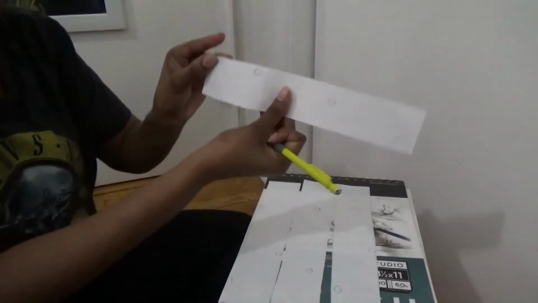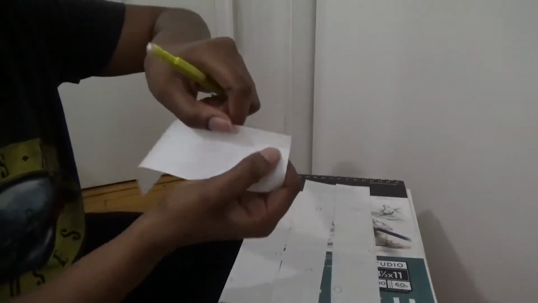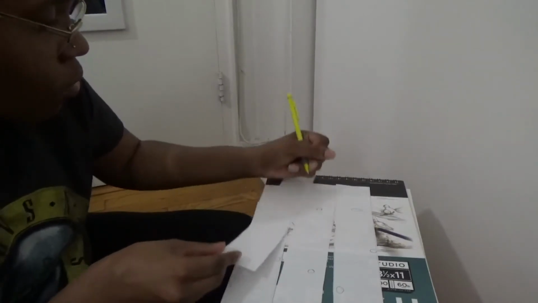You cut them out into strips like this. If you want to, just turn it around and number them. In this little tiny corner, you can do that. So just put like a 1, a 2, a 3, because when you cut them, you want to keep them in order. Otherwise your flip book will be out of order. So just put a small little number in the corner.